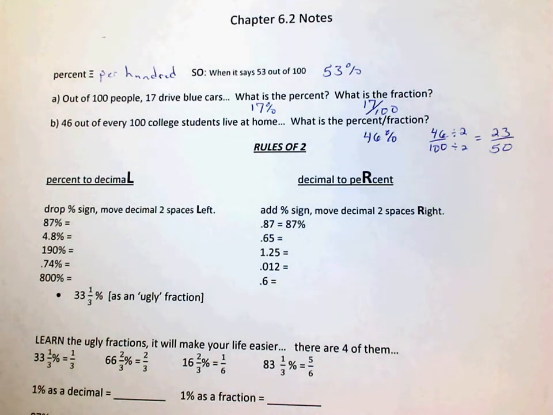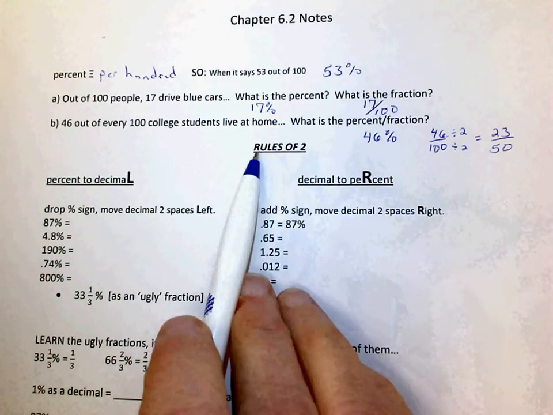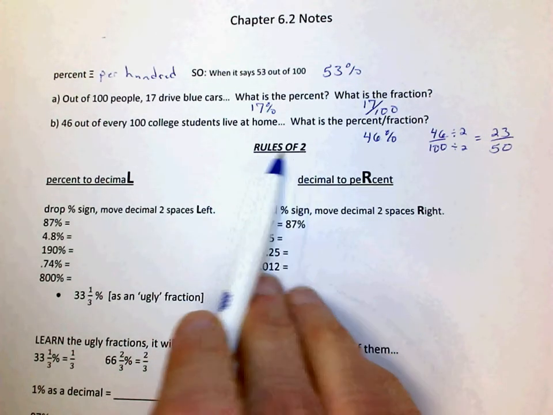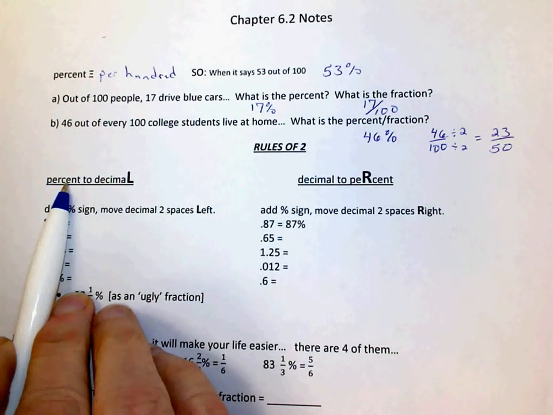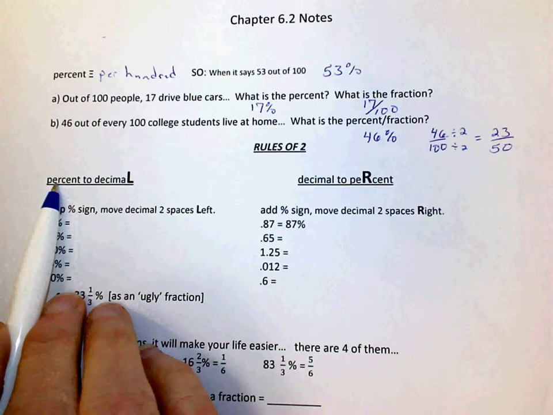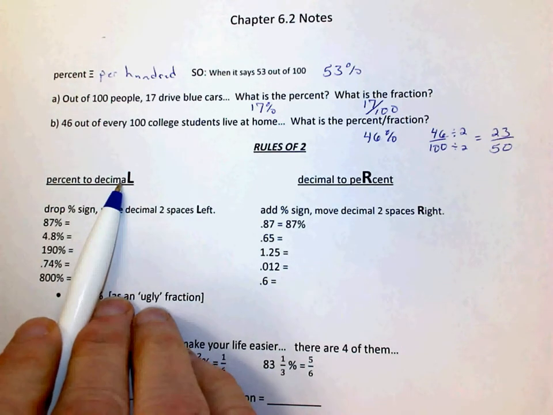Now, switching back and forth between percents and decimals, not a big deal either. As long as you remember this, rules of 2, not rules of 3, 4, 5, or 1, but rules of 2. And this is a really cool mnemonic tool. Percent and decimal.